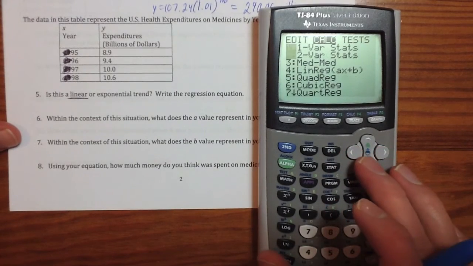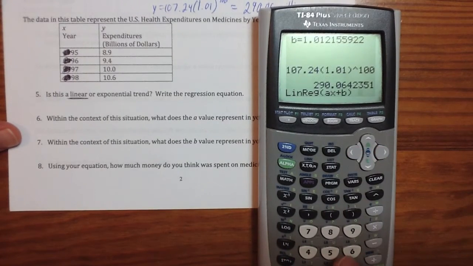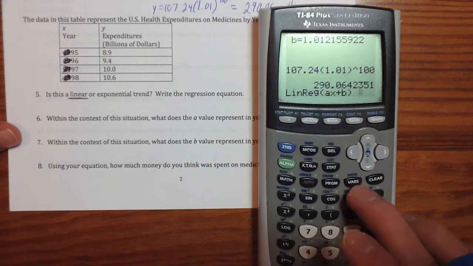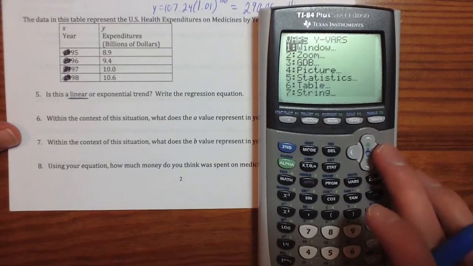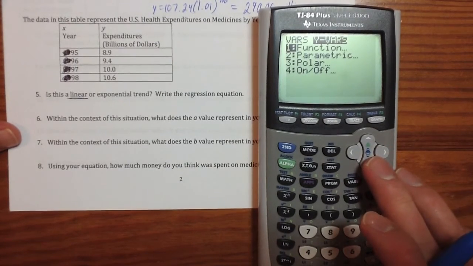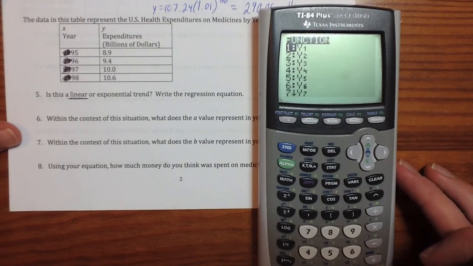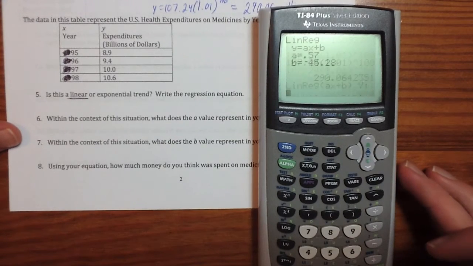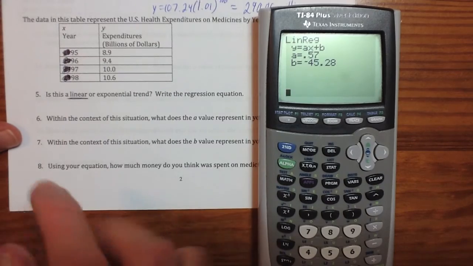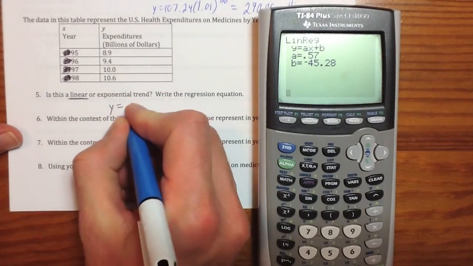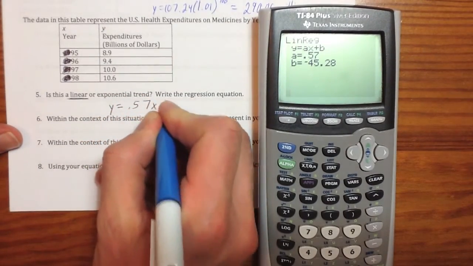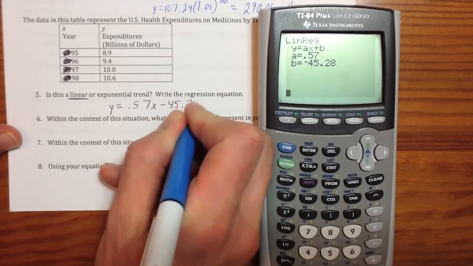Stat, calc, linear regression. And I'm going to store it under Y1, so press vars. Why am I doing that? So I can really look at it and make sure it fits. I'm going to hit enter on function and enter on Y1, and there it goes. Let's go ahead and write it out. Y equals 0.57x minus 45.28.